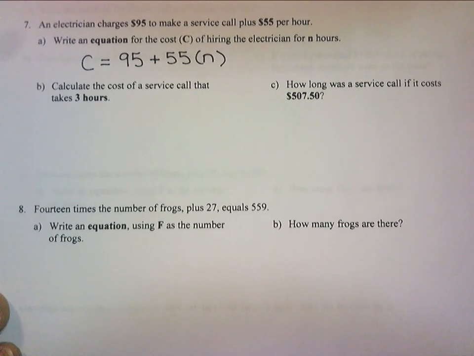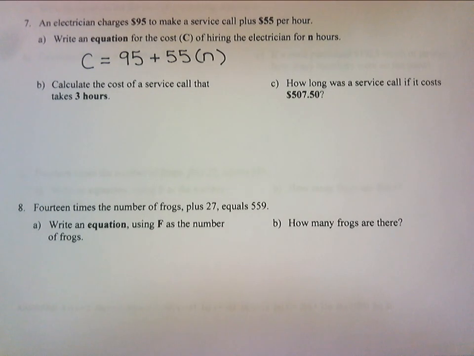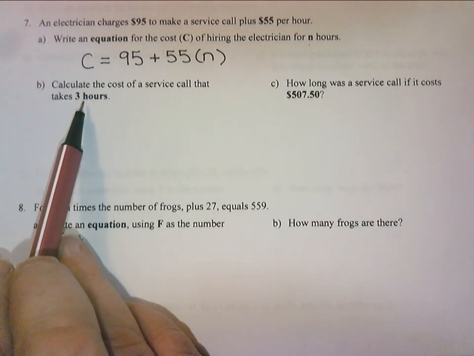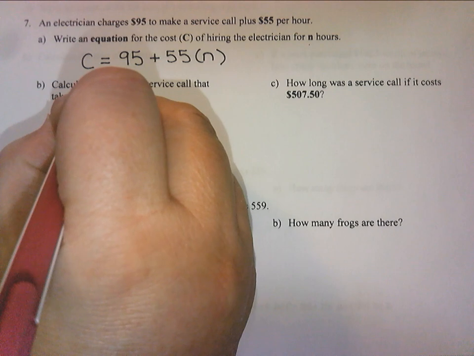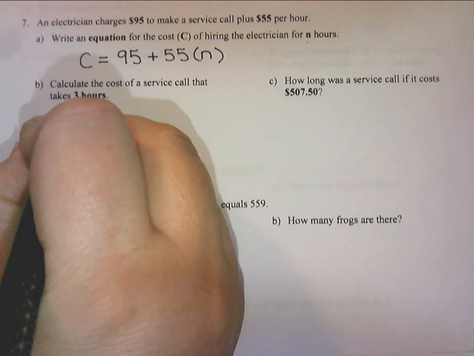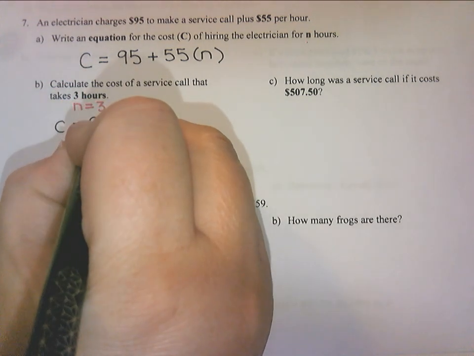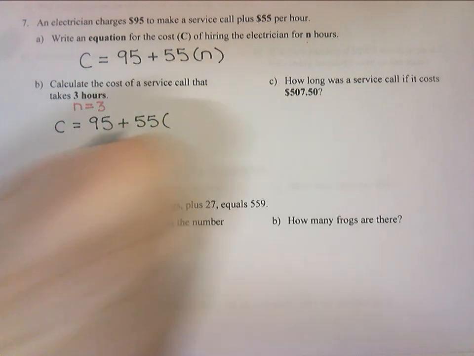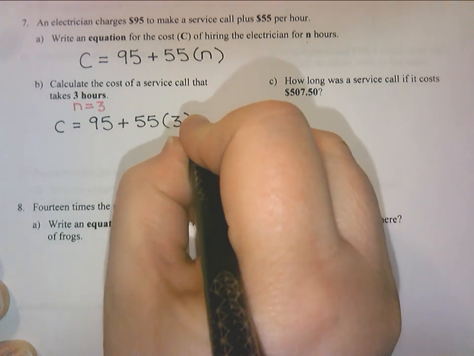Now, part B is something that we learned how to do in the last unit. It says calculate the cost of a service call that takes 3 hours. So you want to think to yourself, is that 3 hours C or is that n? Just as a reminder, C is the cost, n is hours. So 3 hours, that would be our n. So what that means is I'm going to take my equation, and everywhere I see an n, we are going to put in the number 3. So I have C equals 95 plus 55 times, and then instead of n, 3.